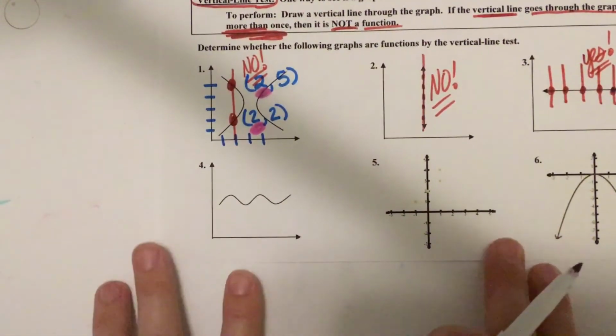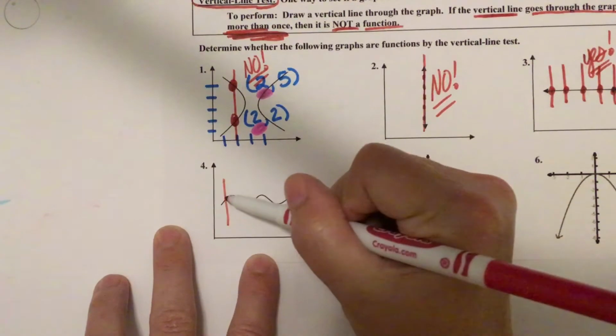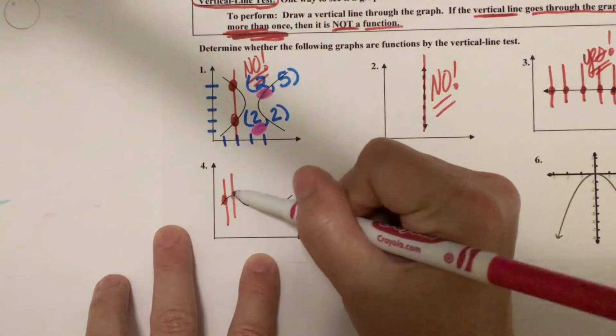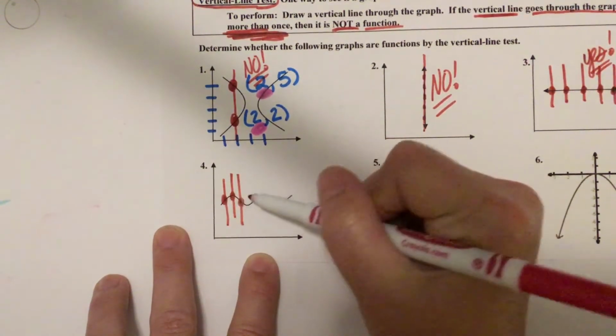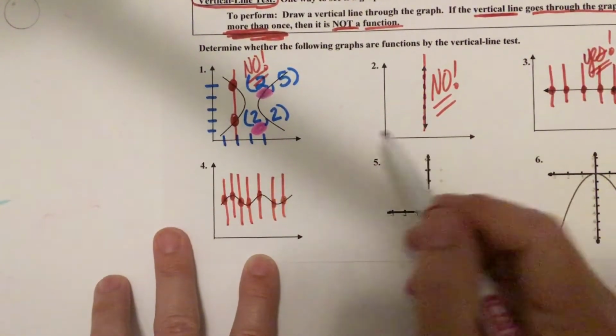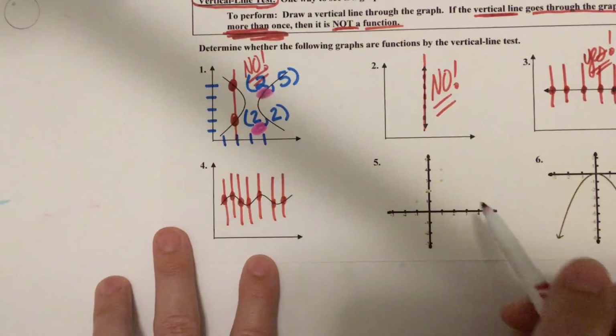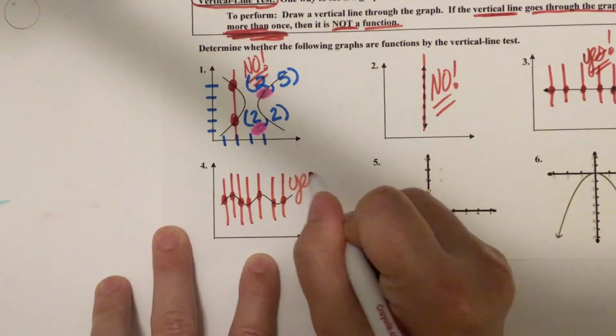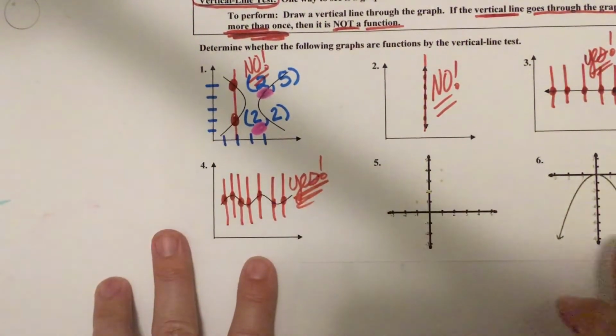Okay, looking at this picture, this vertical line touches it one time. This vertical line touches it once, and every other vertical line touches it once. So as long as a vertical line only touches the graph once, then yes, it is a function.